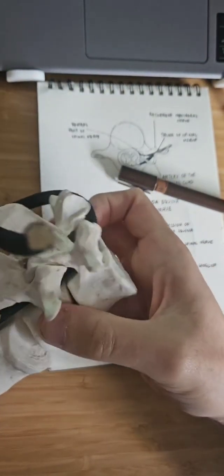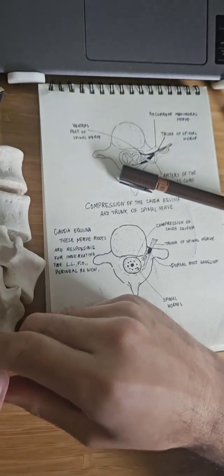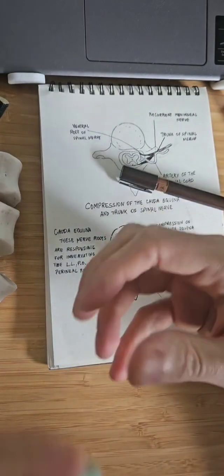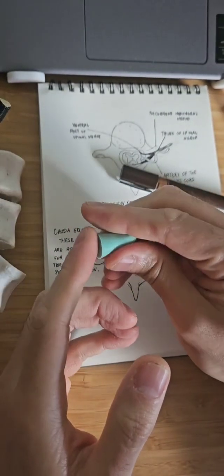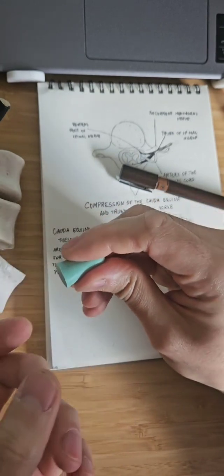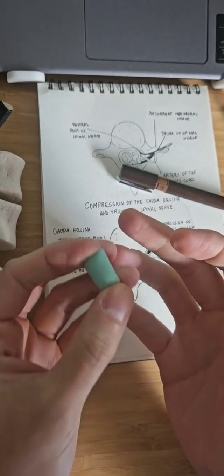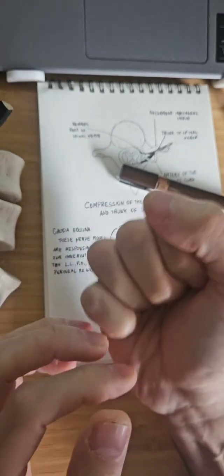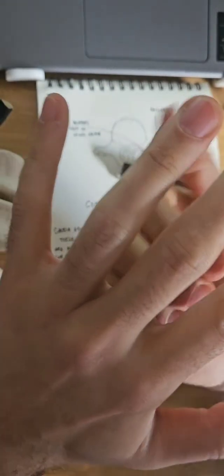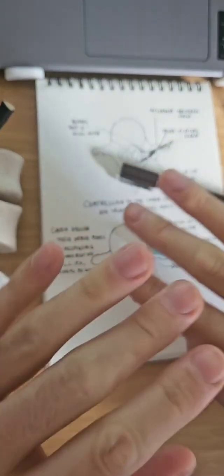Now I was mentioning that the posterior disc prolapse usually occurs when the nucleus pulposus, which is the gel-like center of the disc, protrudes through the annulus fibrosus, which is the outer ring of the disc. Imagining that this is the nucleus pulposus, it is wrapped by a sequence of fibers disposed in different directions, like this, like this, like this, and then like this.